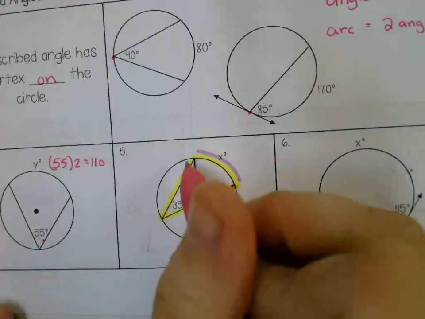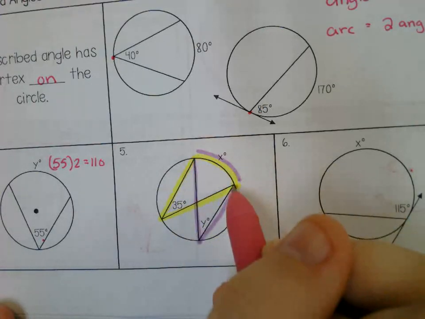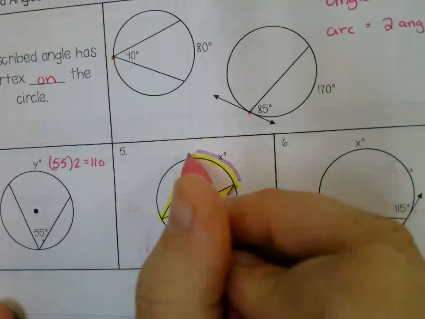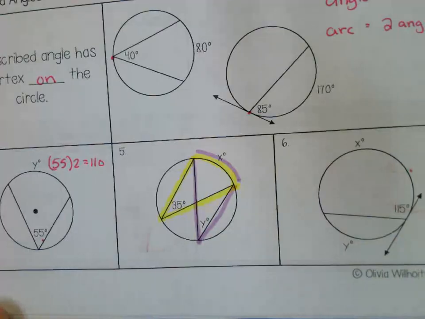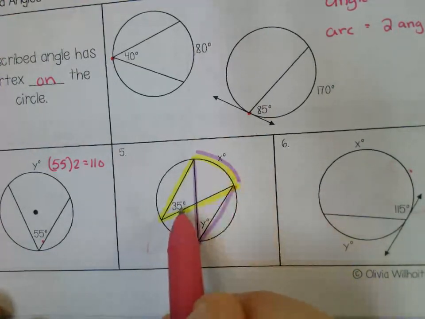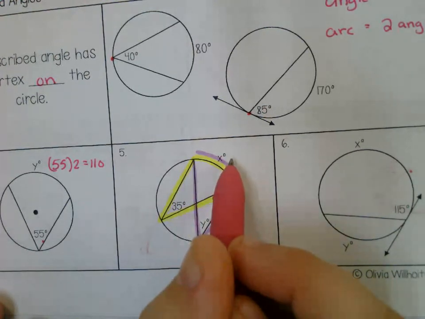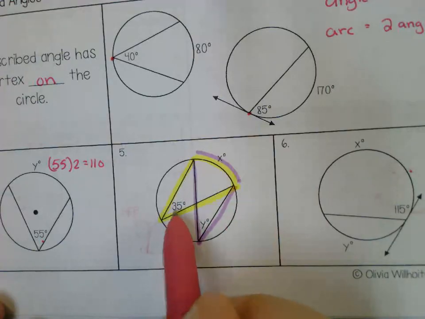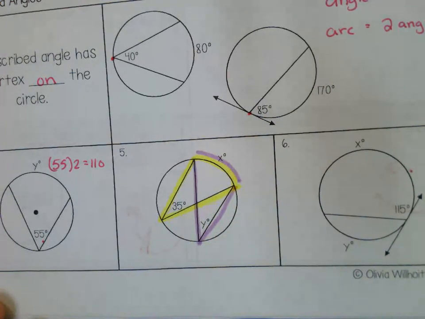Okay, so here's the inscribed angle. This is its arc, but y also intersects that same arc. So you can have inscribed angles that intersect the same arc. First, we're going to use the formula and find x. If this is 35 degrees, then what would x be? If my angle is 35, what would x be?